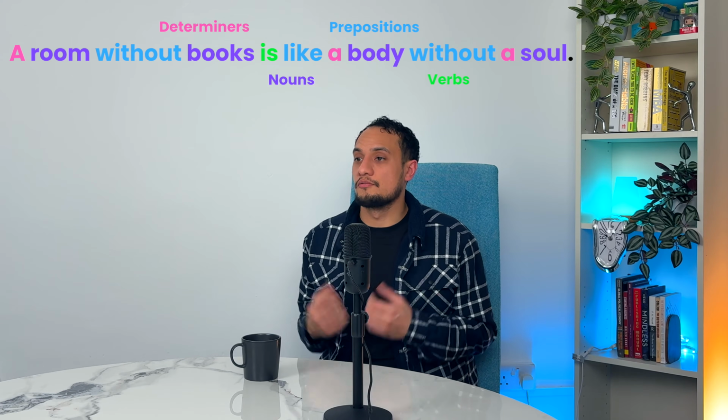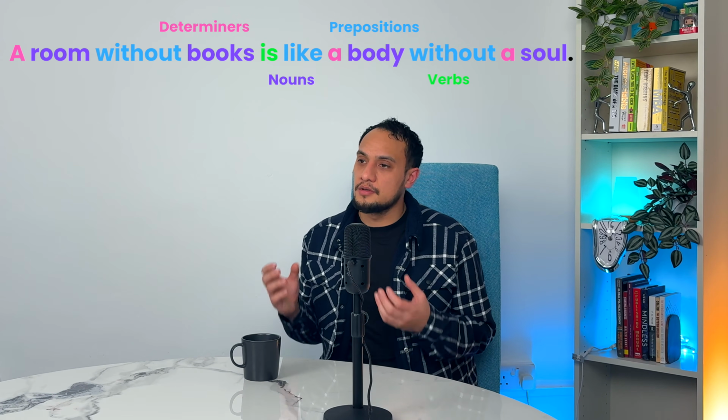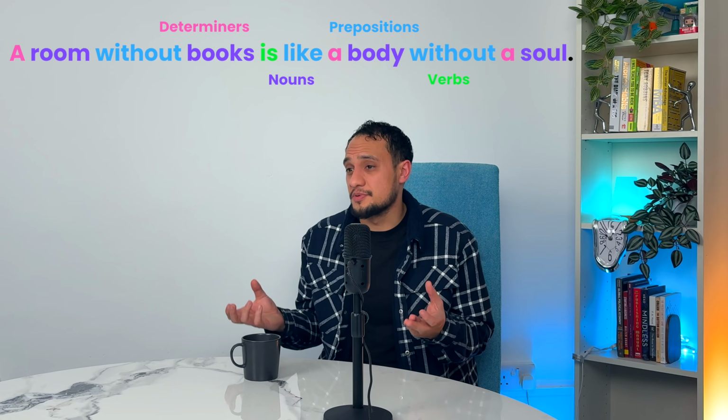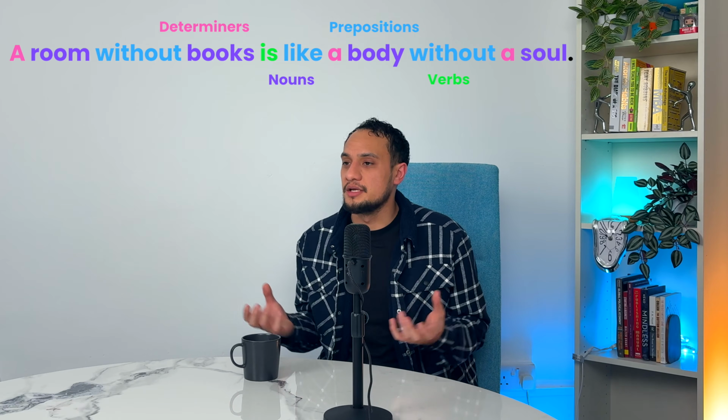A simple exercise that I often do with students to build their grammatical awareness is to write out a sentence from a fiction or non-fiction text, and then ask the student to break down the sentence into different parts of speech. If we look at this example, a room without books is like a body without a soul. We've basically made this as pretty as possible. So we've got determiners, prepositions, nouns and verbs shown in different colours.